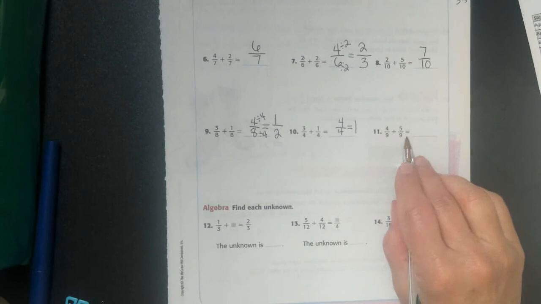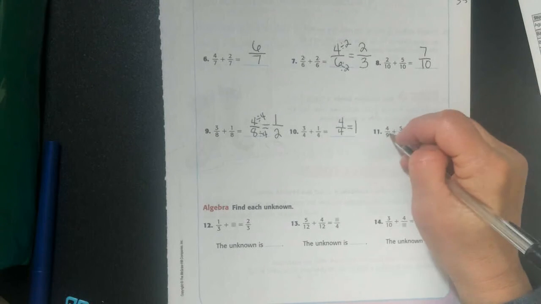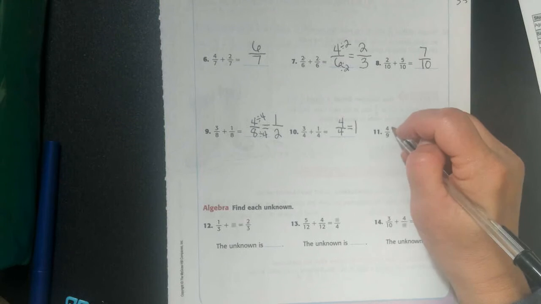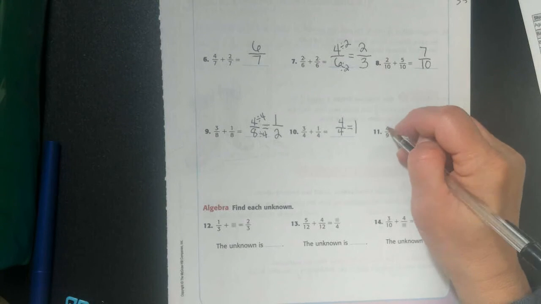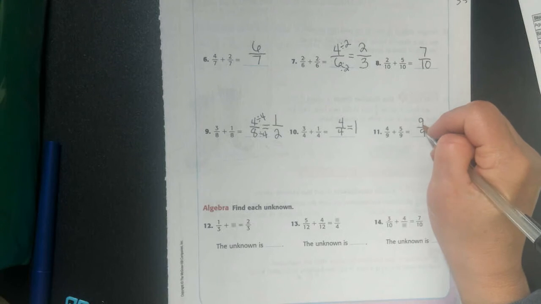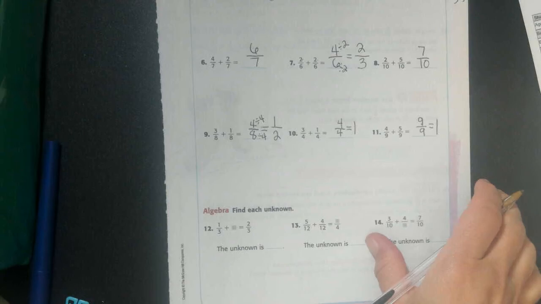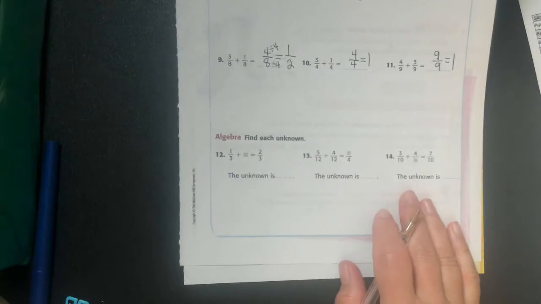All right, so now I have ninths. I'm not going to add my ninths. I'm going to add how many ninths I have. I have 4 ninths and 5 ninths. So altogether, I have 9 ninths. Again, 1 whole piece.